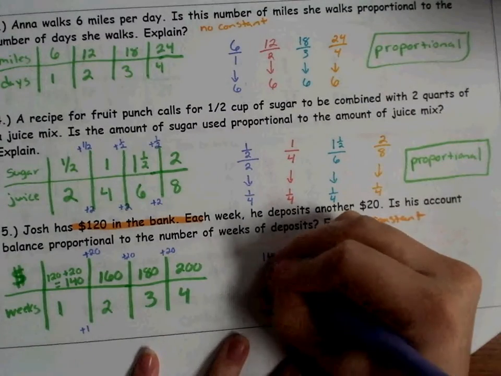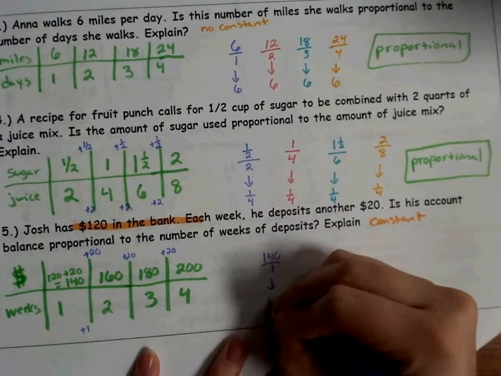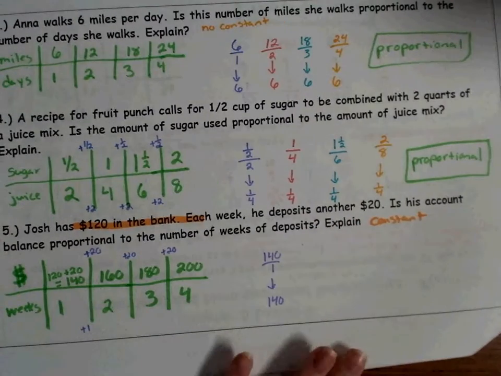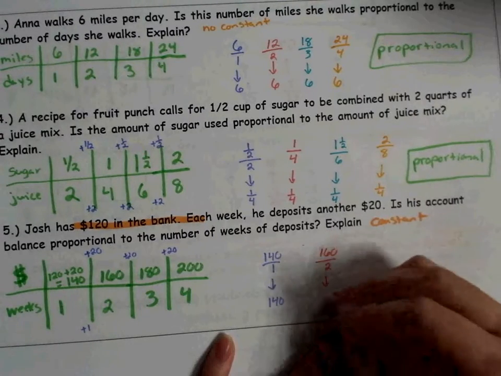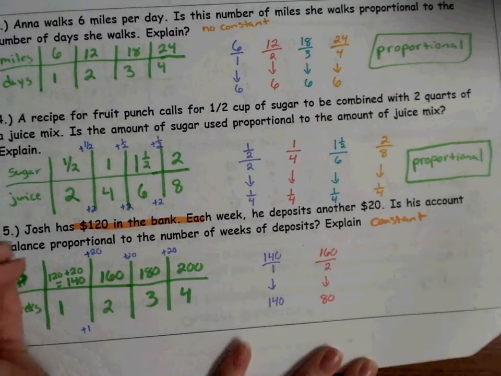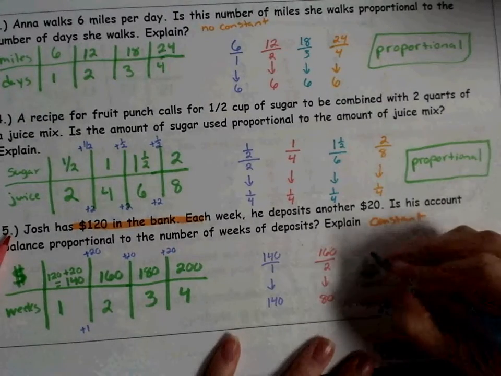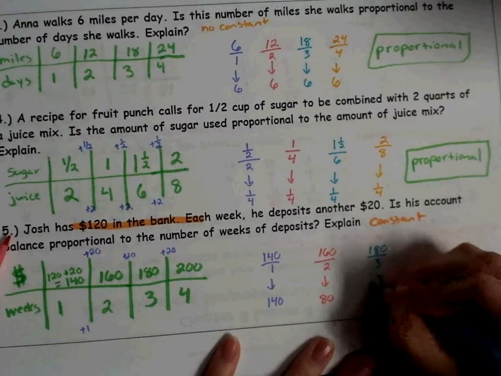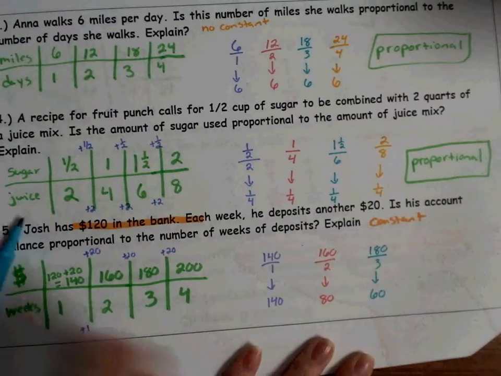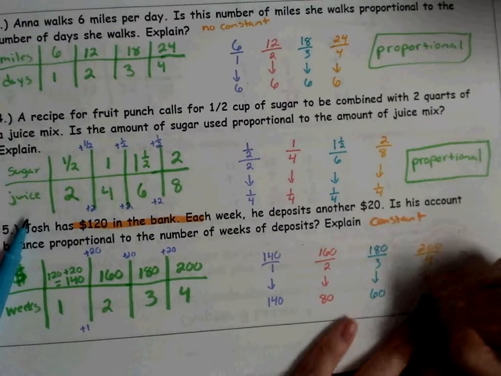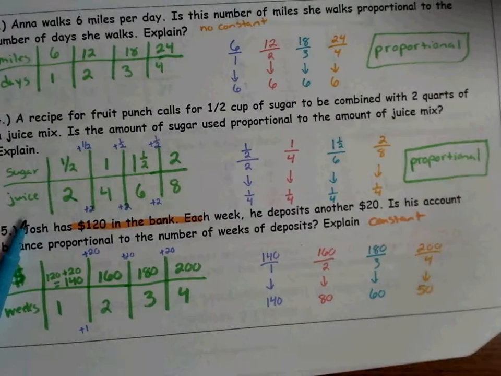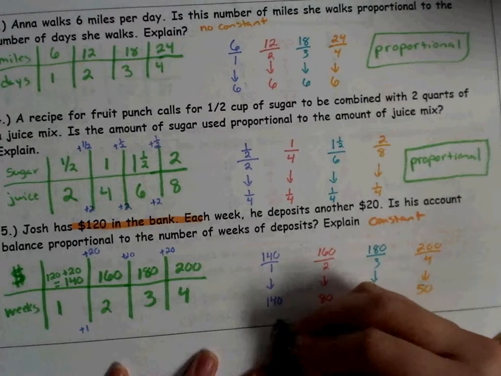So let's check it and see. 140 over 1 is going to equal 140. 160 over 2 is going to equal 80. 180 over 3 is going to equal 60. And then 200 over 4 is going to equal 50. So those are not proportional. We do not have a proportional relationship here.